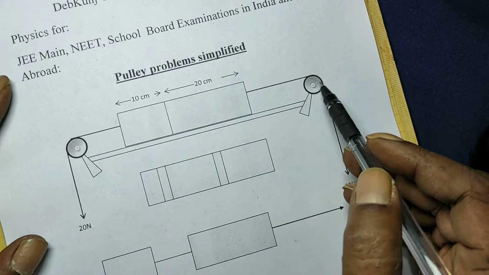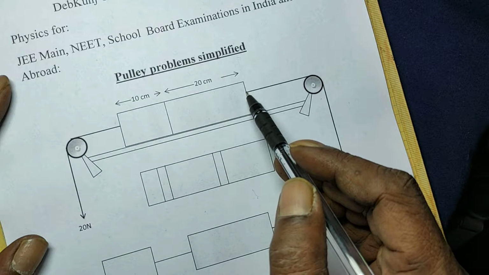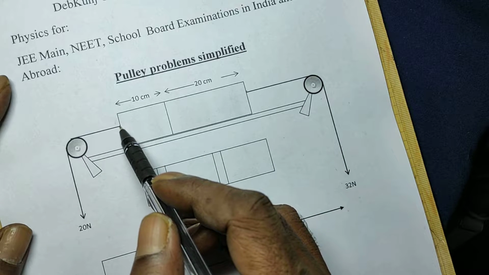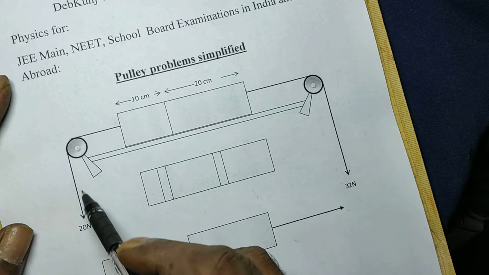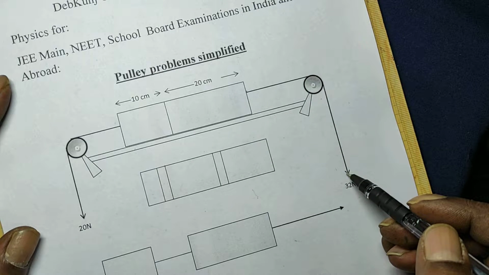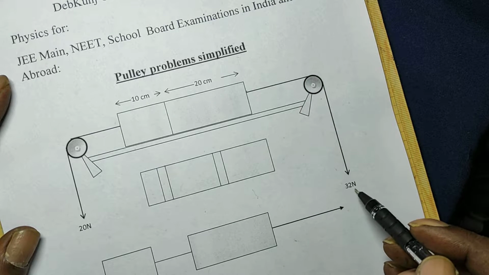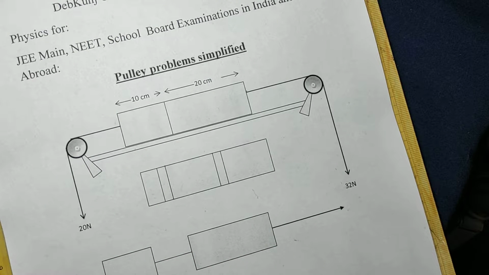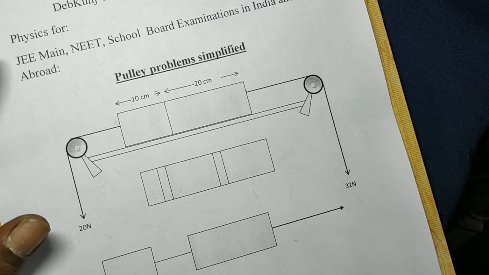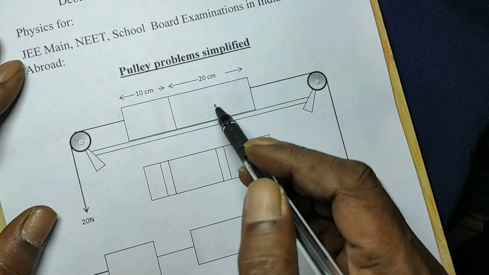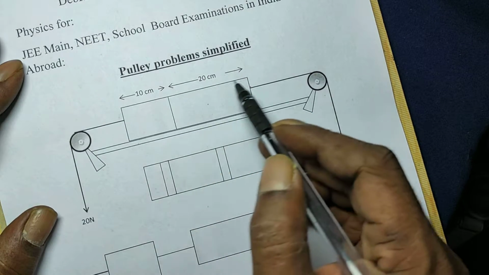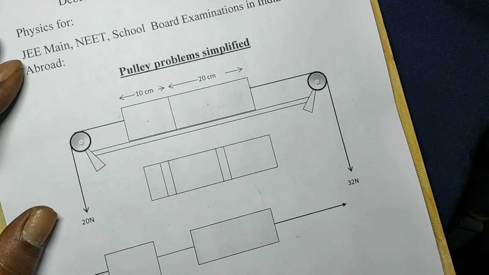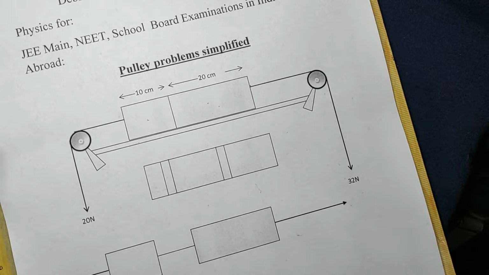Here is a pulley, a massless, light string passes over the pulley and is connected to the rod here. This is another string which is passing over the pulley, and from this side a constant force 32 Newton is applied, and from this side 20 Newton force is applied. Now what you have to find is this 20 centimeter part of the rod, what force it is applying on this 10 centimeter part. So very simple.